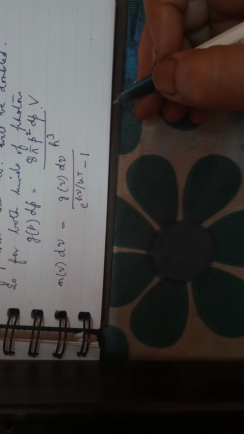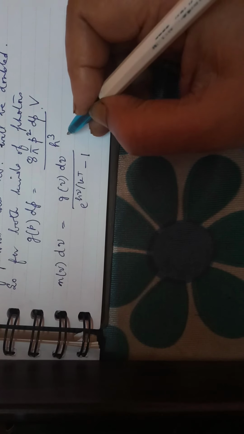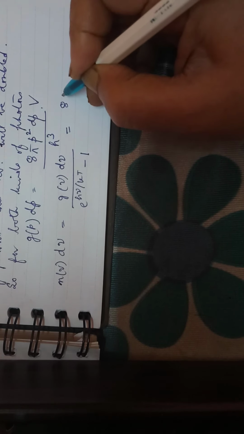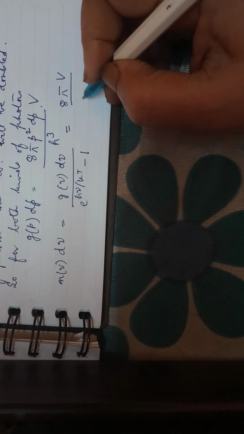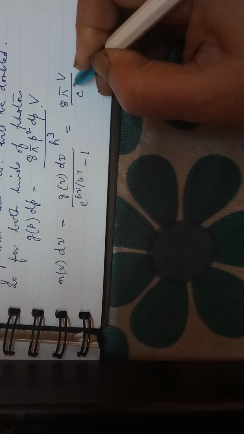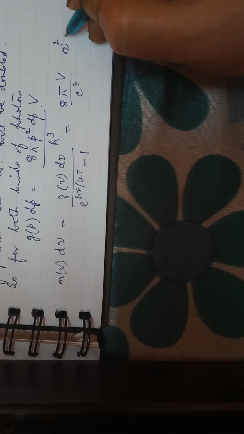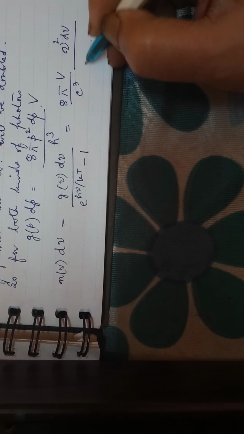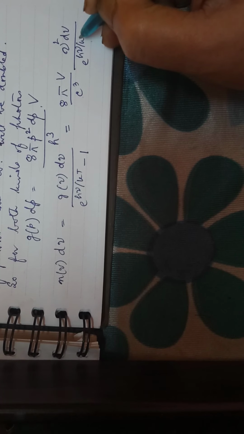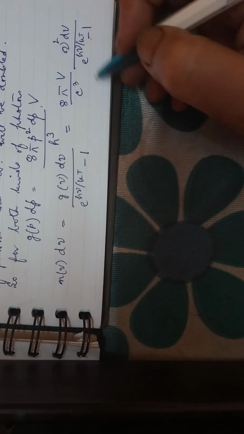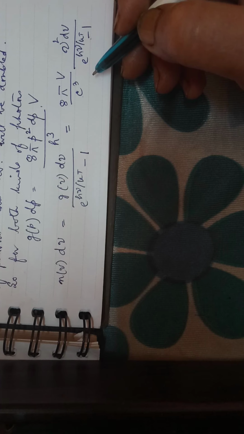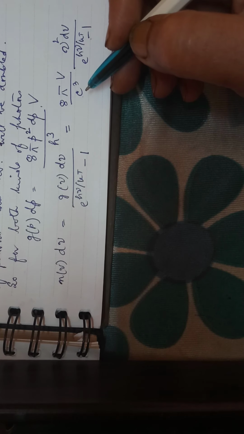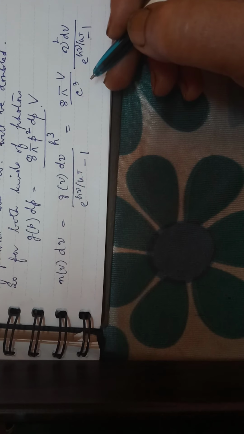If you make that substitution, you will get your g nu d nu. So what is your g nu d nu? Your g nu d nu will be equal to 8 pi v by c cube nu square d nu divided by e to the power h nu by kT minus 1. This basically in terms of nu is your Planck's radiation law, and if you convert this to wavelength, you will get the corresponding value for wavelength.